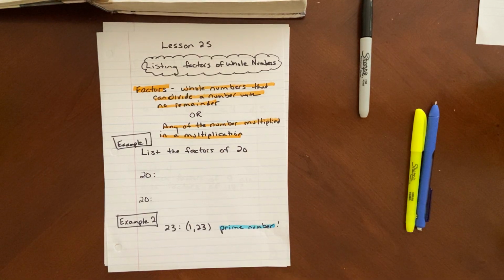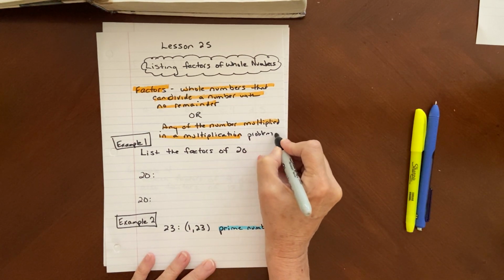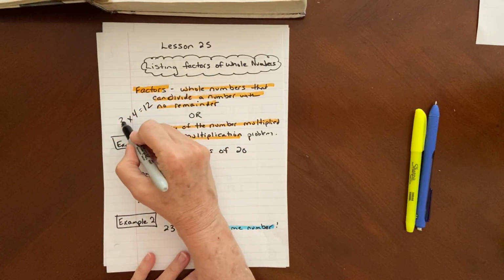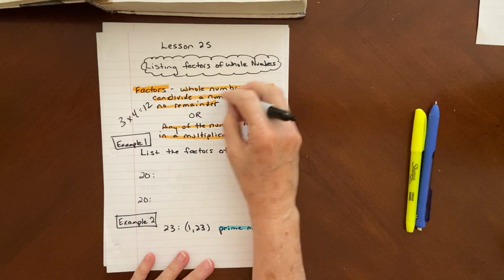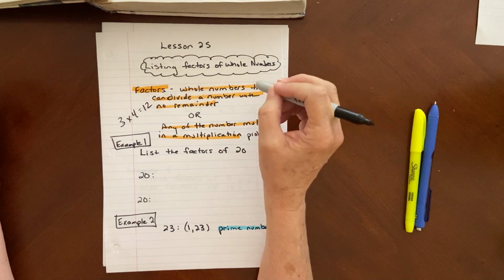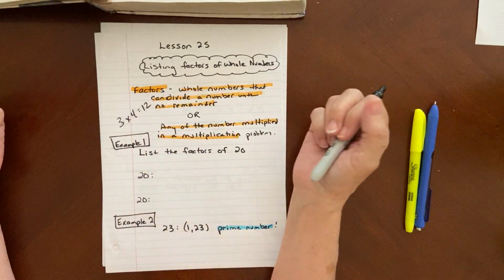Okay, lesson 25 is listing factors of whole numbers. So remember, a factor is a whole number that can divide a number with no remainder, or it's any number multiplied in a multiplication problem. So if I have 3 times 4 equals 12, that's a factor, that's a factor. But if I'm thinking about the factors of a number, those are two numbers I can multiply together to get that number. So 3 and 4 are both factors of 12.